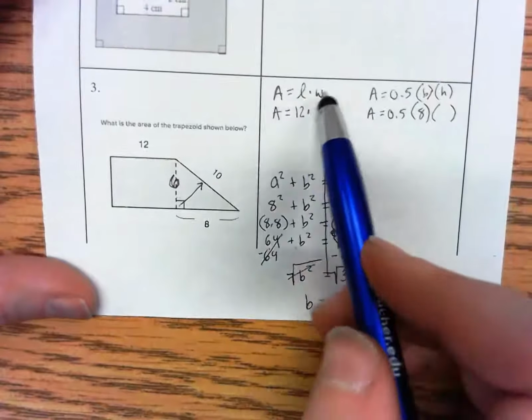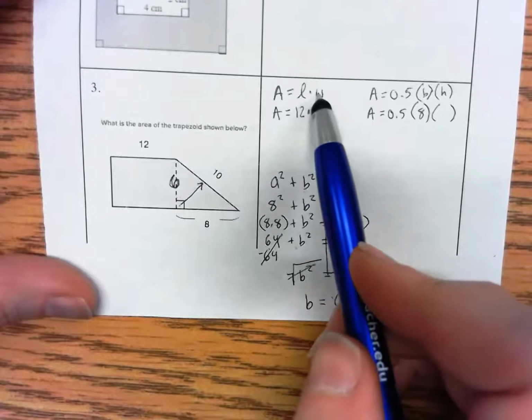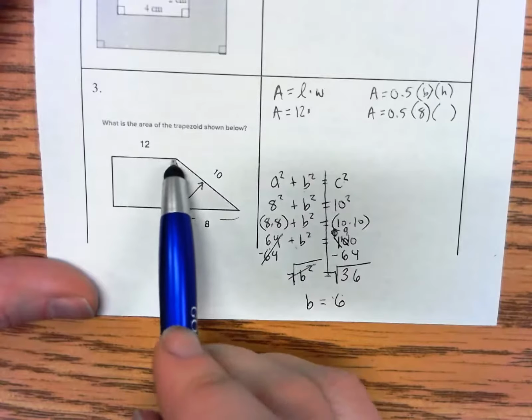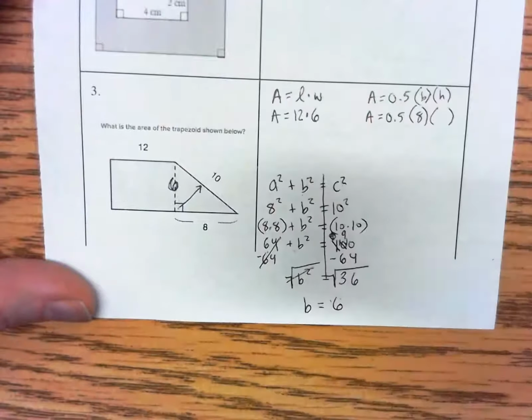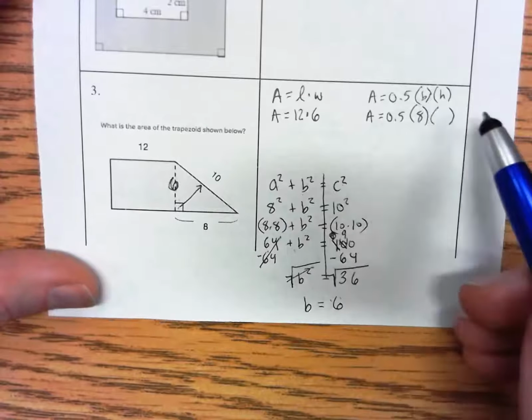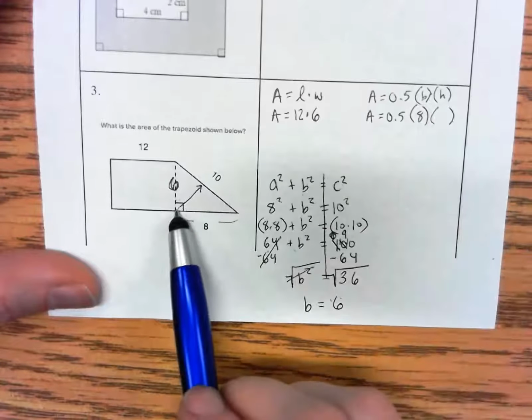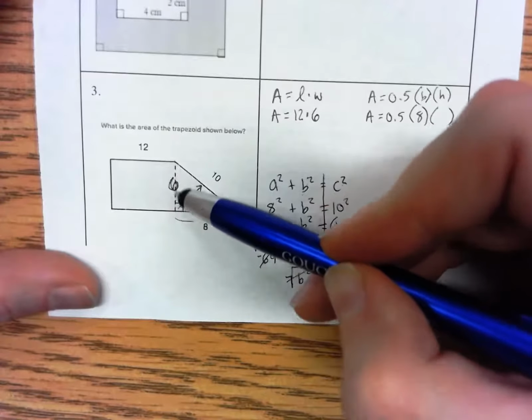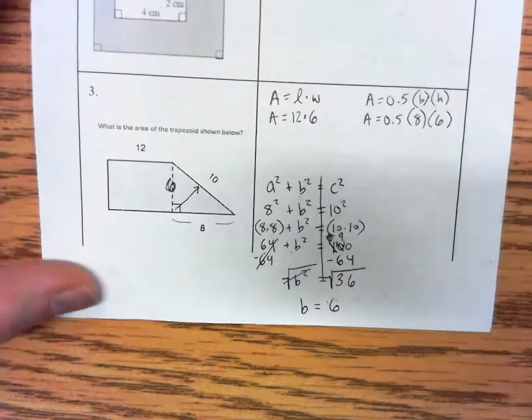And now if we come back to our formulas, let's see if we have the width now. We said the length of the rectangle was 12. The width we now have, it's 6, so we can plug in 6 here. For the triangle, we said we didn't have the height. We had the base as 8. When we came to the top of the triangle and dropped a line down, we didn't know that before, but now we know it. It's 6, so we can plug in 6 here.